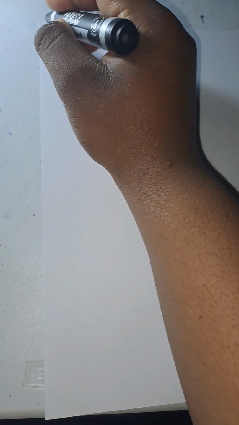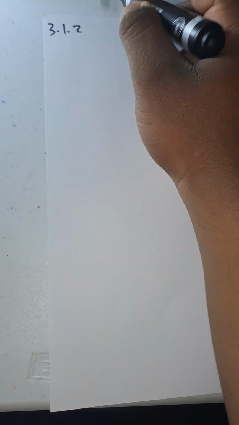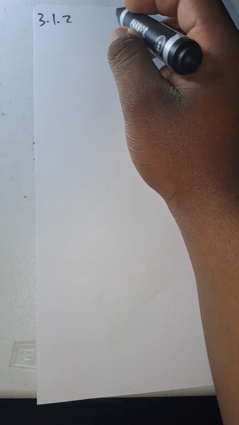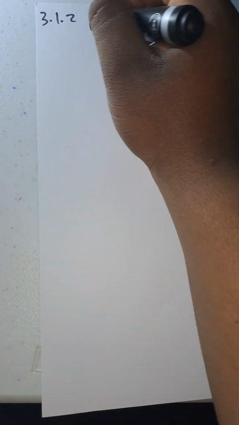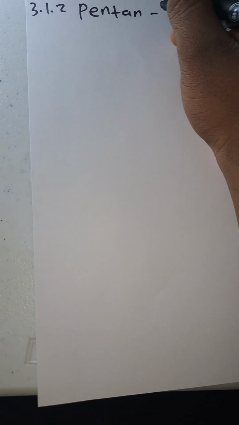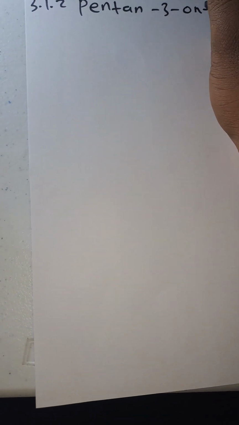So let's just write the answer first. Sorry, so as not to waste time. So what do I have? 3.1.2. Now, since I have 5 carbons, it is going to be pent. So I'm going to write it like this: pentan-3-one.